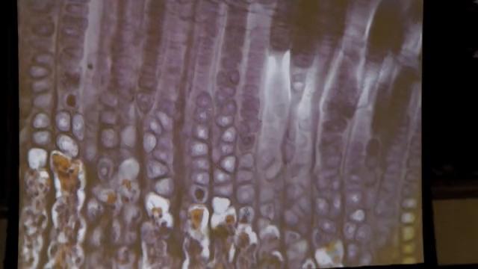So at 25, it changed. By 25, everything changes to bone now. So by the time you're 25, you don't have this anymore. This is all bone. Okay?